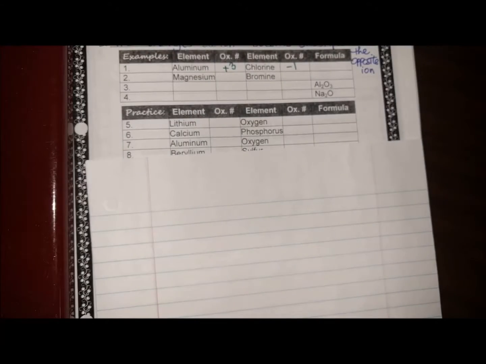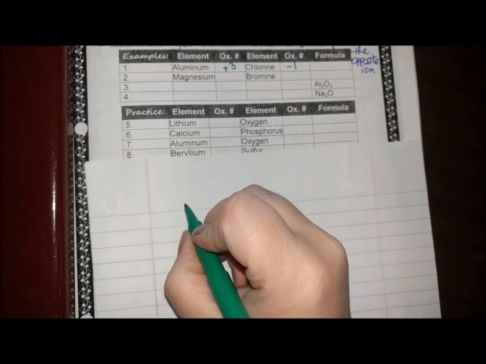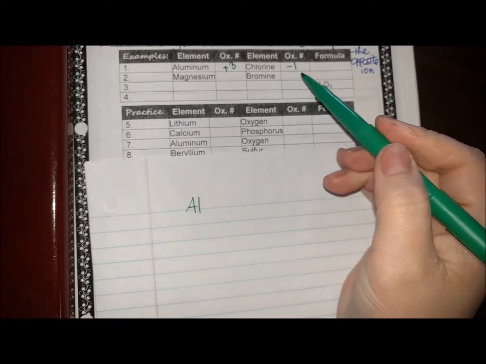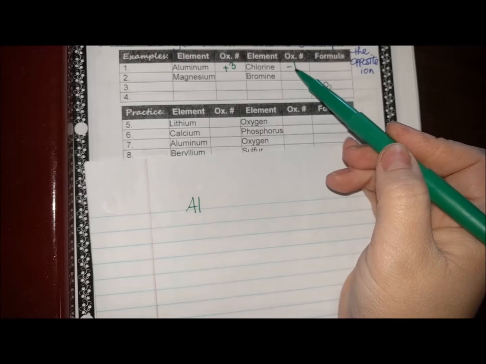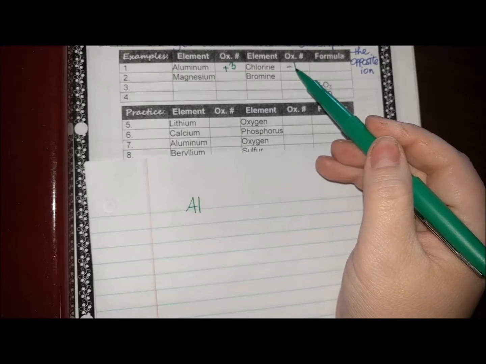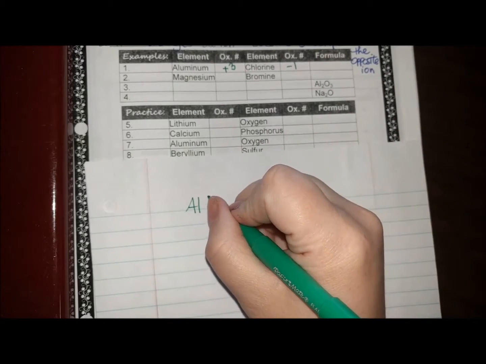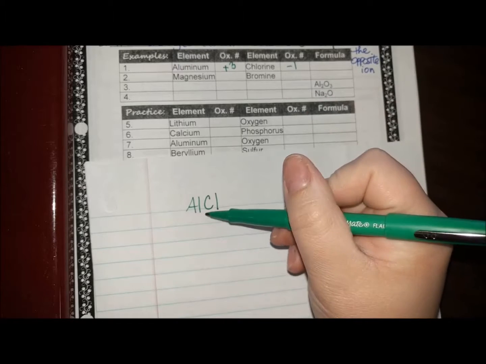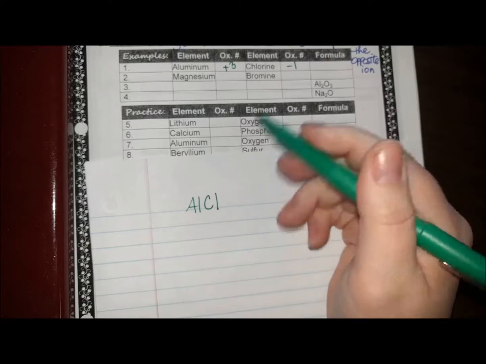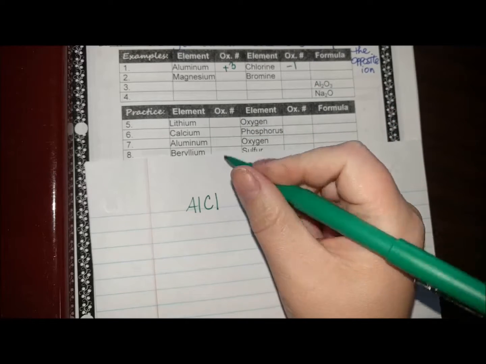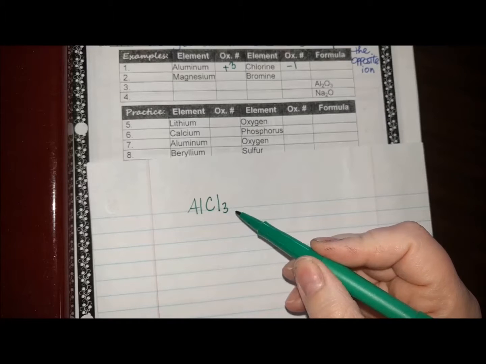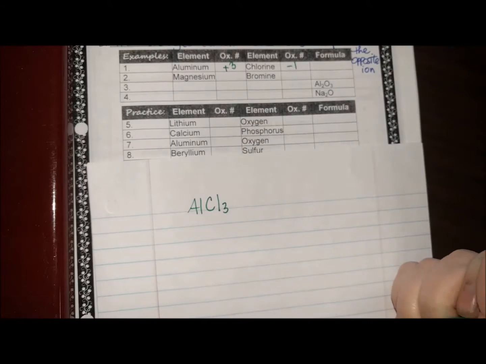So the way that you're going to do this, you're always going to write the positive ion first. So the positive one is aluminum. And the oxidation number of the opposite ion is going to tell you how many you have. So for aluminum, I know I'm going to have 1. Now some people would ask, well, why don't we have -1? Well, remember, you can't have negative amounts of atoms. So that charge is just going to tell you how many. So for chlorine, we're going to have 3. So you don't write any positives or negatives, and you don't write the ones.